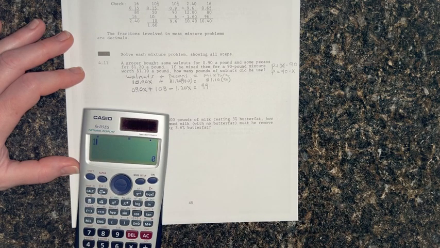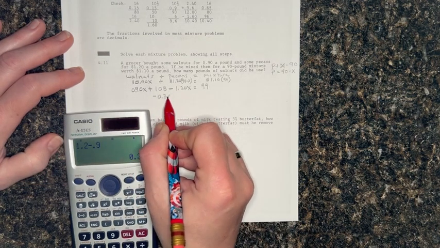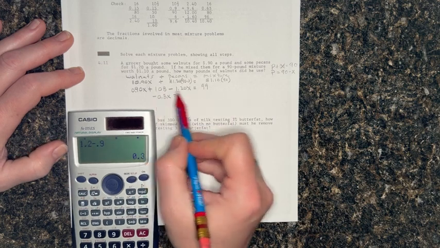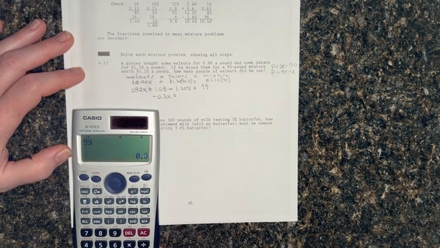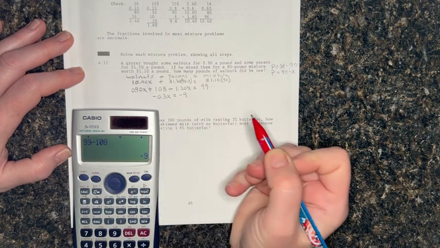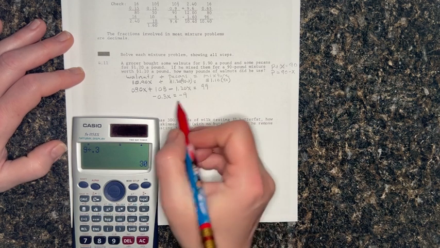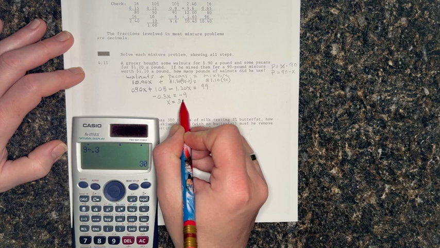So we have a negative 1.2 plus 0.9 gives us a negative 0.3x is equal to, if we subtract 108 from both sides, 99 minus 108 is a negative 9. Okay. Negative 9 divided by negative 0.3 tells me that my x is equal to 30.